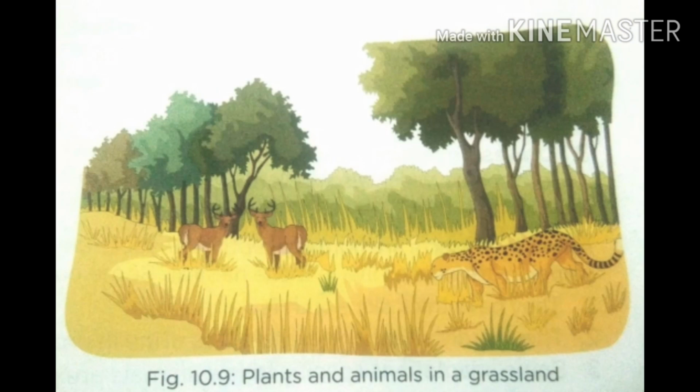Now we have entered our today's topic. First one, adaptations in grasslands and forests. In a grassland, mainly grasses are found. See this picture. This is a grassland. See here, mainly grasses are found. A few shrubs and trees are also seen.